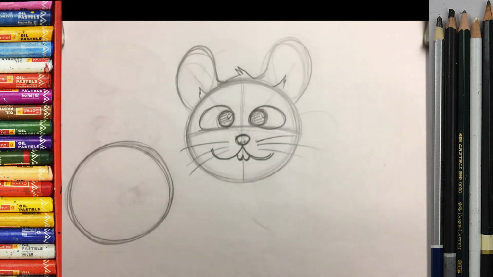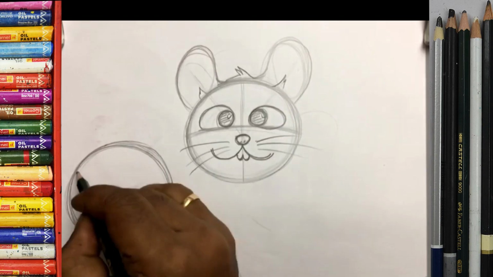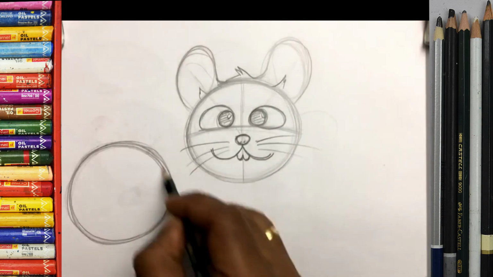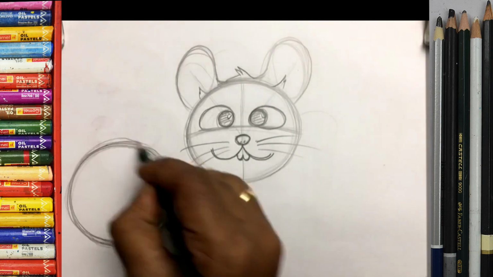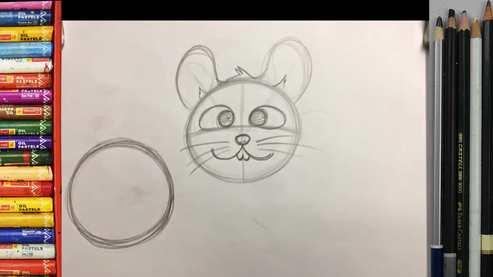Now we have to draw this. Sir, can I draw it straight? Sir, can I draw it straight? I don't have space. You don't have space, so you can take a new paper, one more paper. Sir, is this the same face? No, it's a different face I draw. I'll show you. Okay, it's a different face.